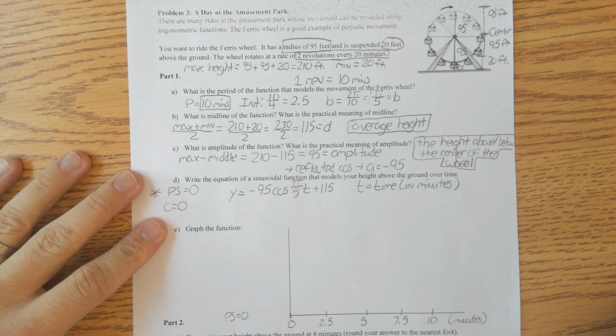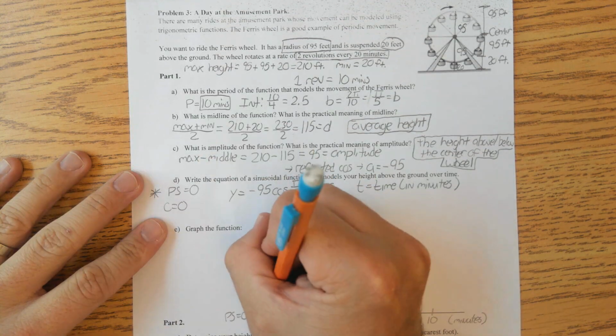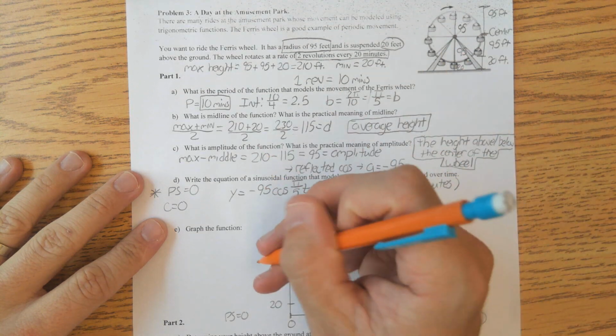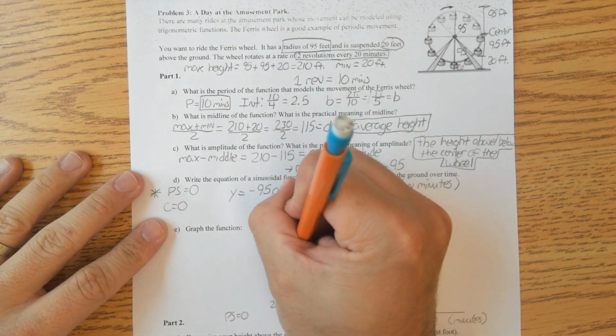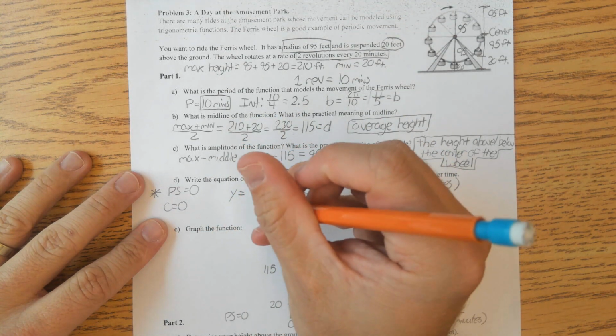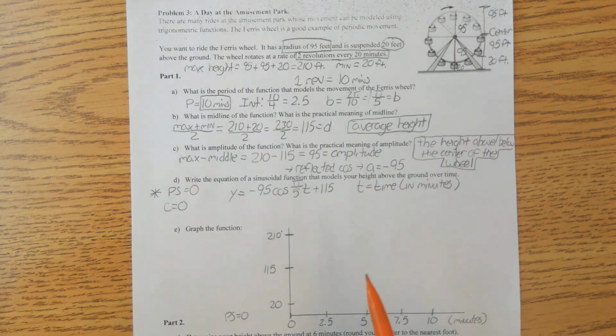Now, the y-axis is going to be the height. So that means we're going to start here at 20, because that's the lowest I possibly go when I'm on the Ferris wheel. My middle right here is going to be my midline, which is 115 feet. And then my top line up here is going to be 210. And guys, when you're graphing them for me based on the word problems, all you need to have is your low, middle, high. You do not have to have a bunch of points in between.